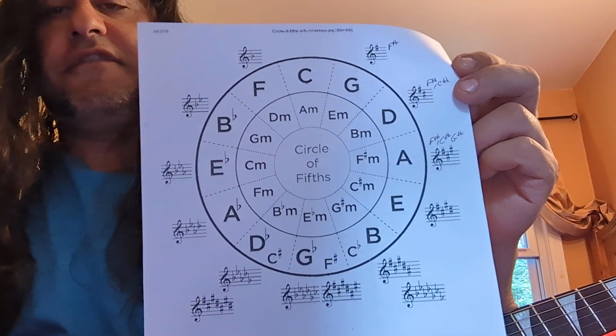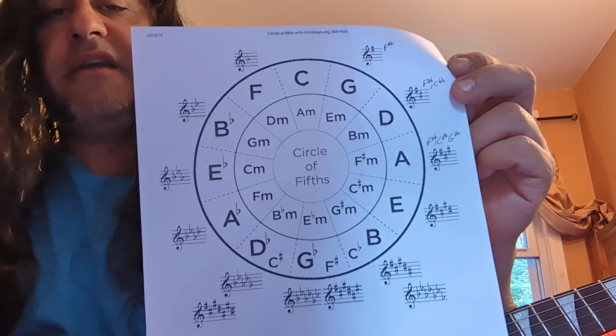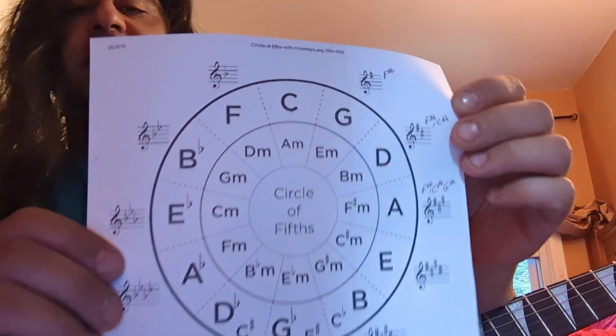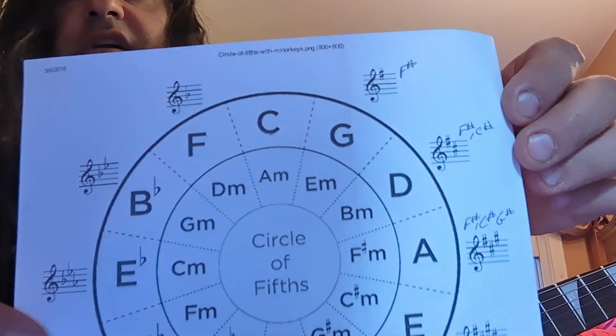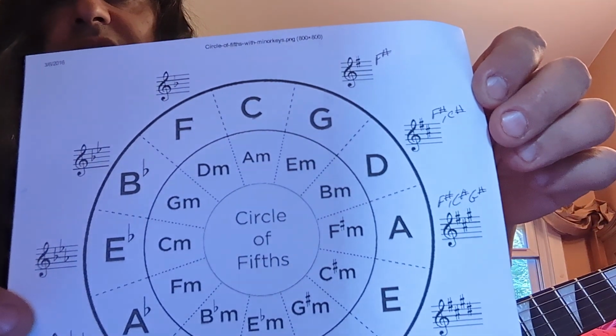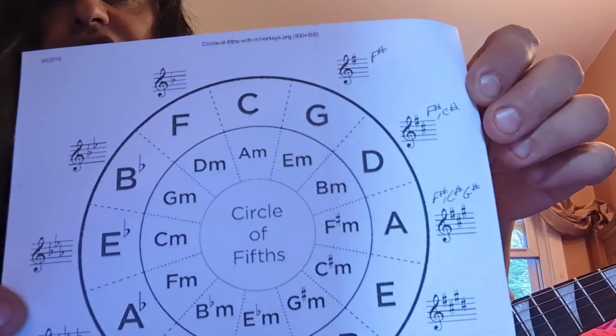You have to build the key of G using the major scale pattern to know that you get an F sharp note in that key. And if you look at this staff up here, that F sharp note is on the top line of F.